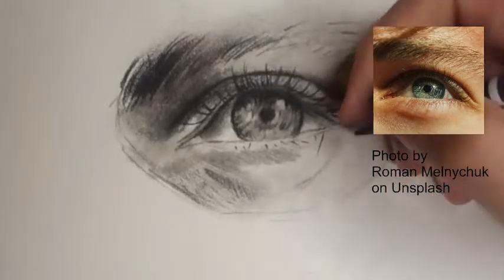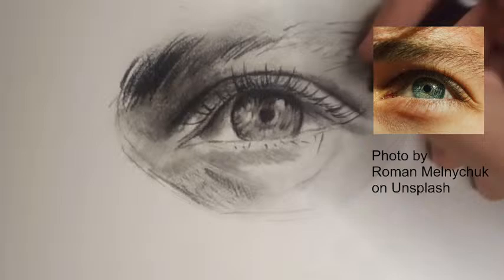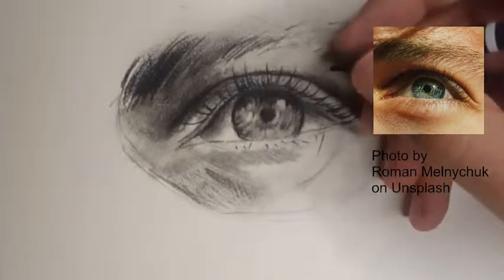So now I am making the eyelashes more prominent.